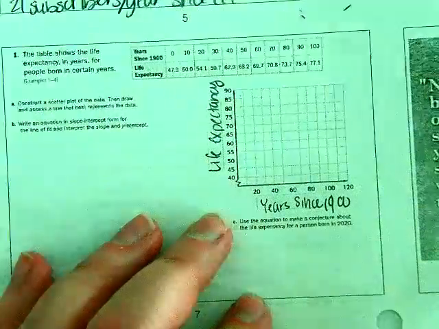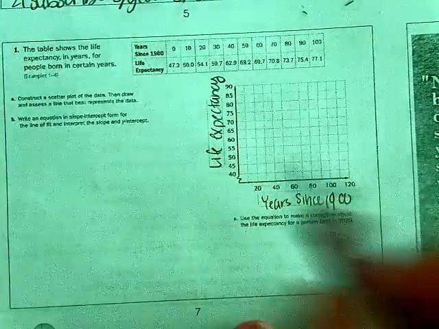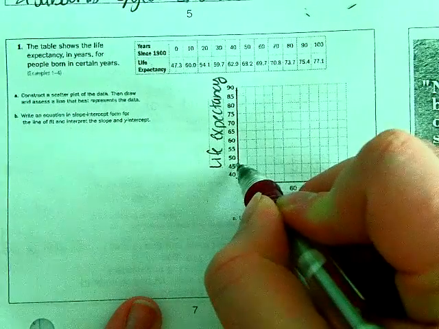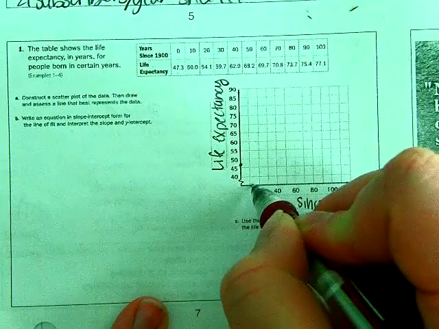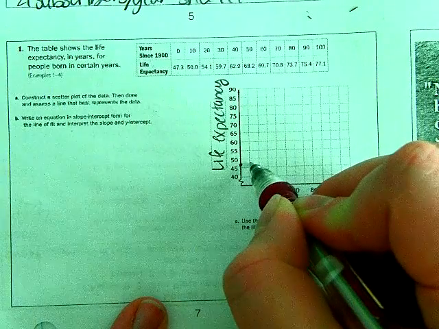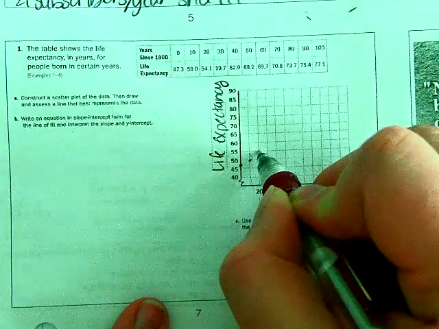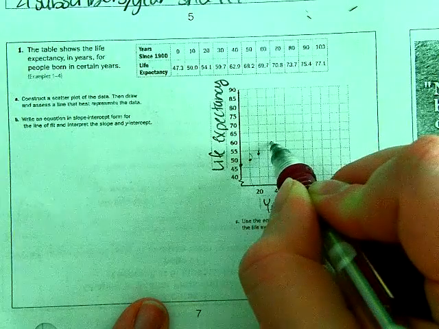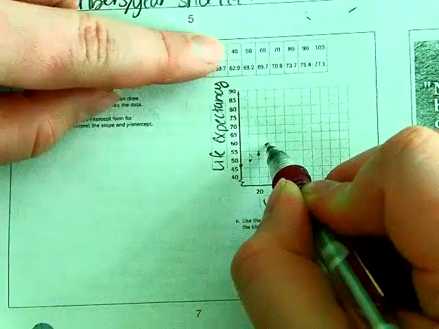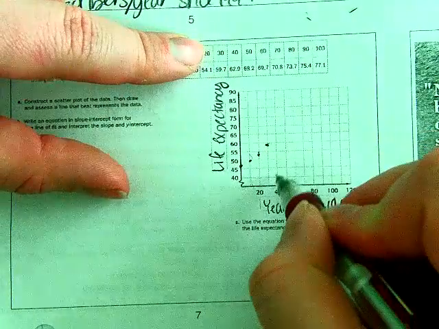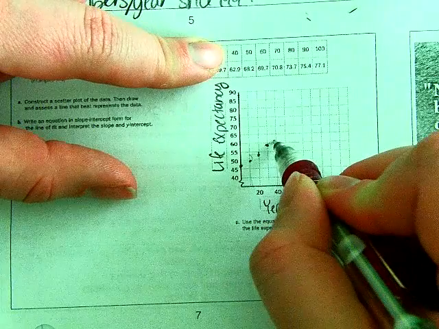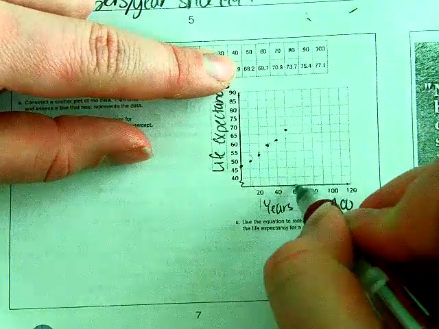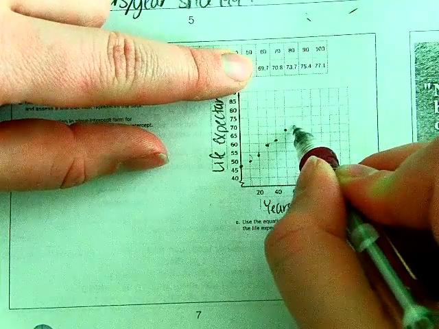We're going to try to make little dots here because we have a little space. So at year 0, their life expectancy is a little over 45. At 10, it's at 50. At 20, up and over, it's going to be 54.1, so just below the 55. Almost to 60 for the next one. Now we're at 40, a little over 60. At 50, we're at almost 70. At 60, we're really close to 70.